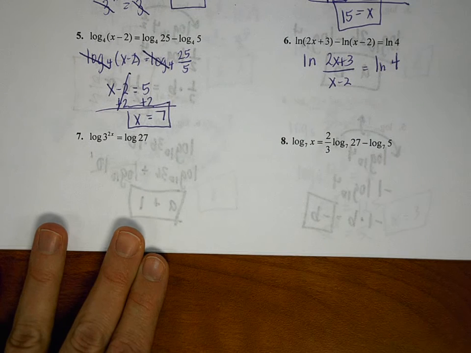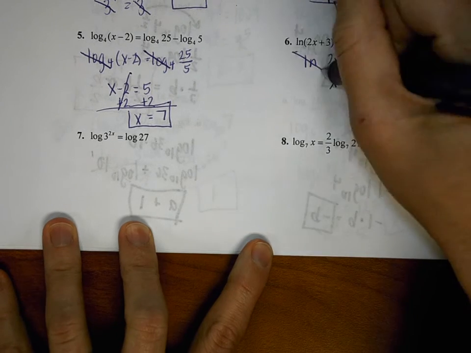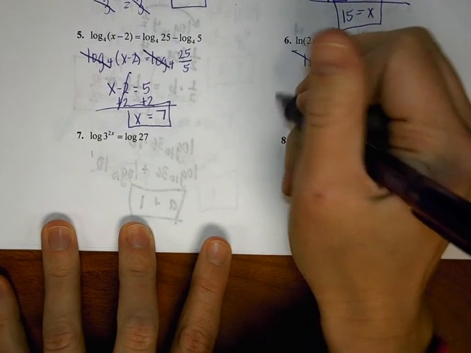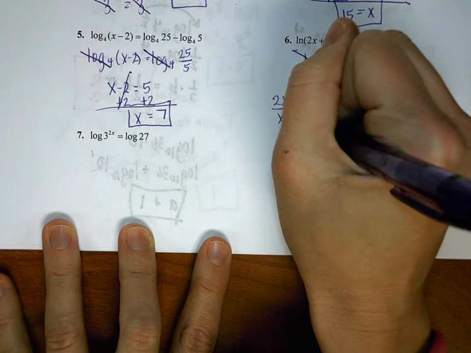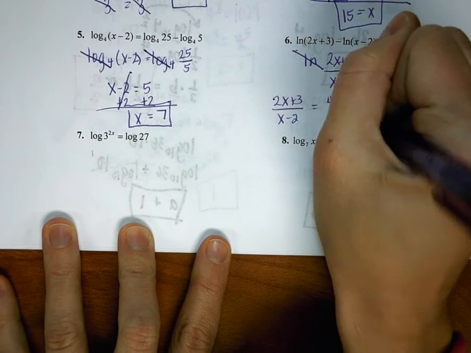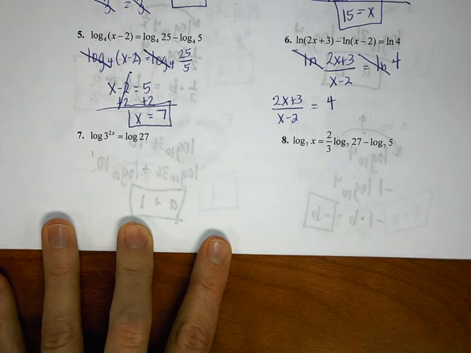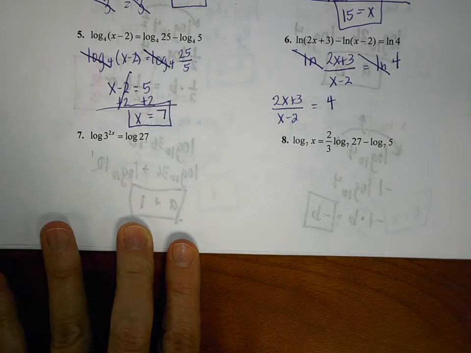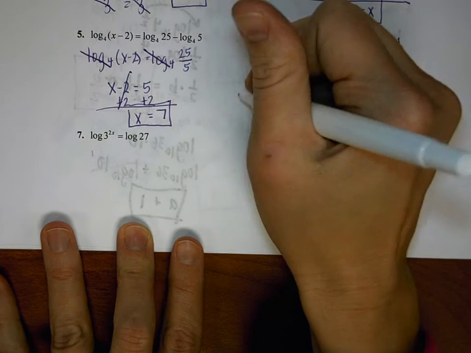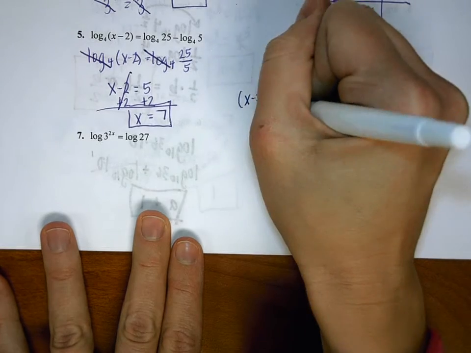Now what do I do? Cross out your logs. So we have 2x plus 3 over x minus 2 equals 4. How do I get rid of that fraction? Good. You multiply by x minus 2 to both sides is correct.